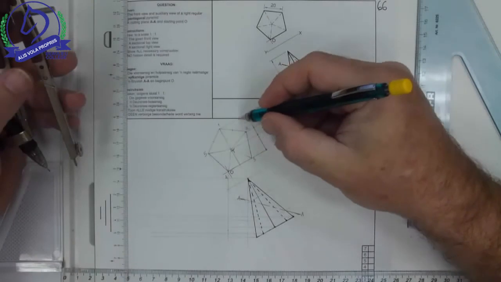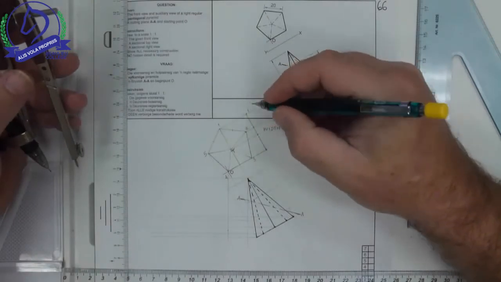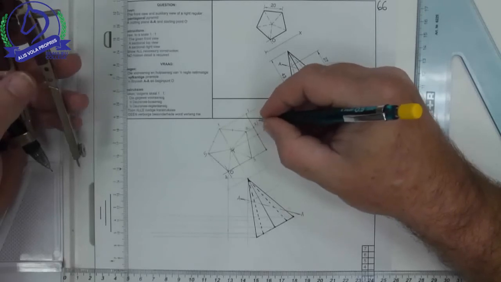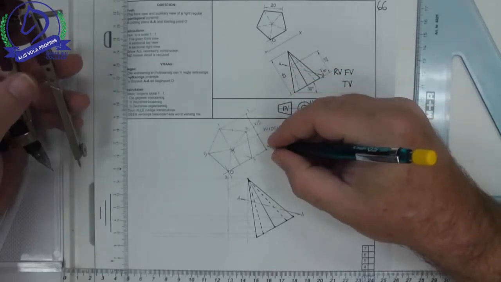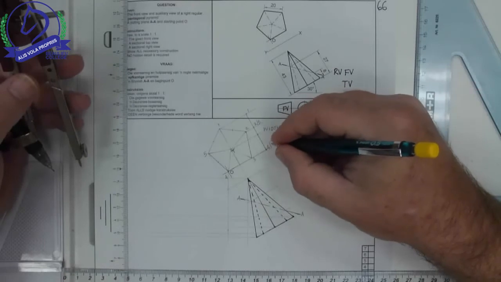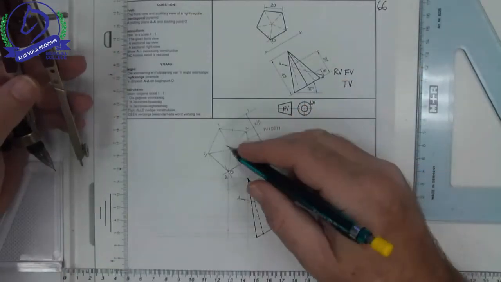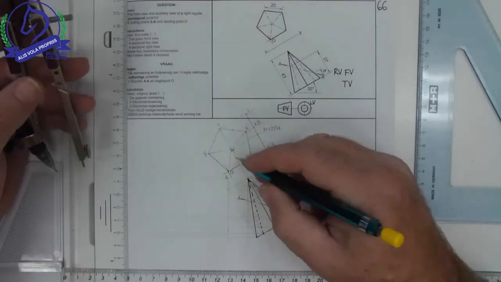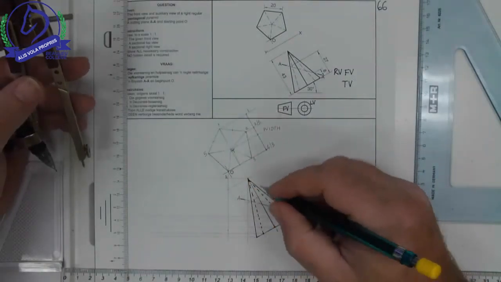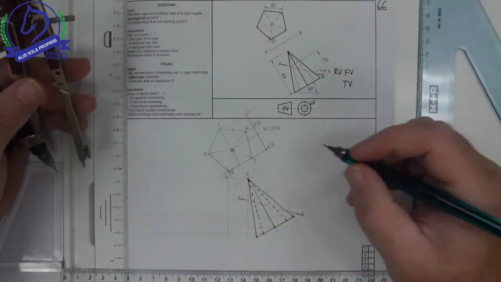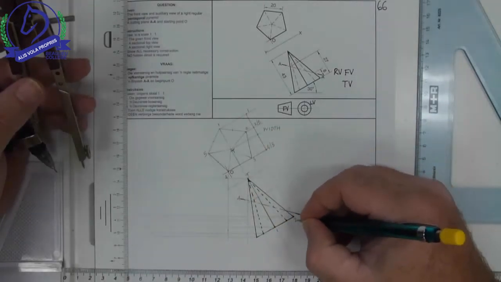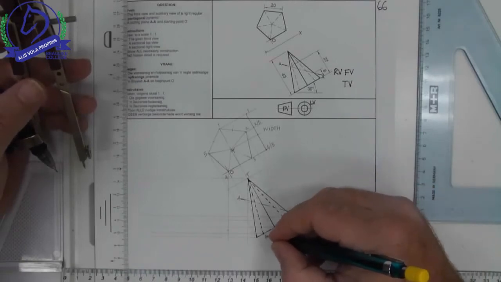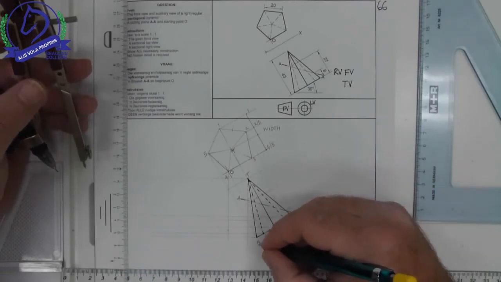So if I follow these lines across, it means that this is width dimension 1, this is width dimension for points 2 and 5, and this is the width dimension for points 4 and 3. If I follow those lines down to where I get them in my front view, point 1 is at the bottom here, point T is at the top. If I follow the line down, that would be point 2, this would be point 3, here is point 4, and here is point 5.